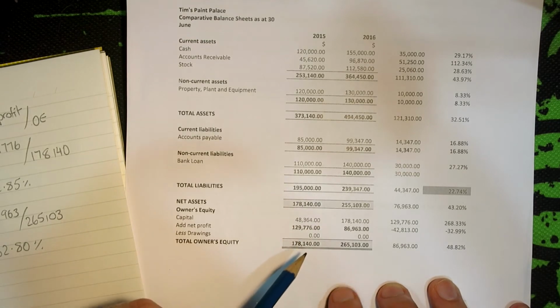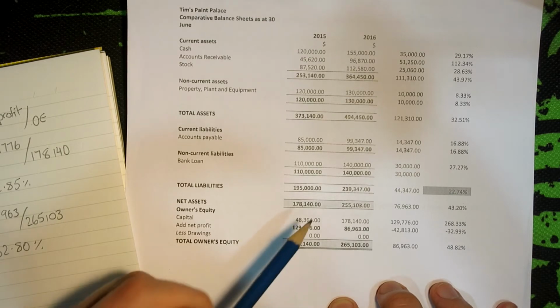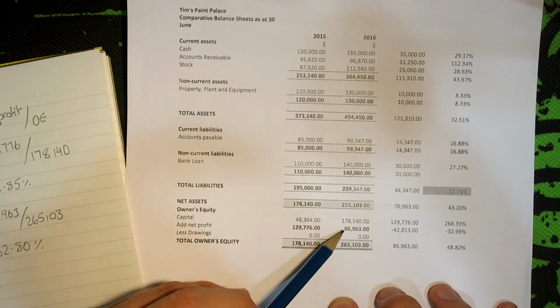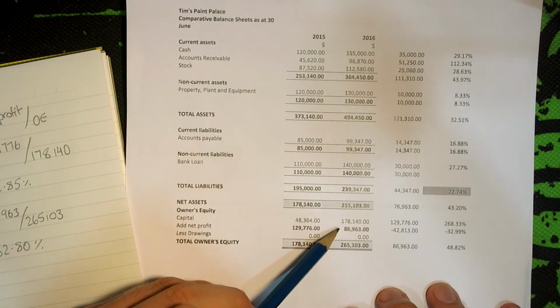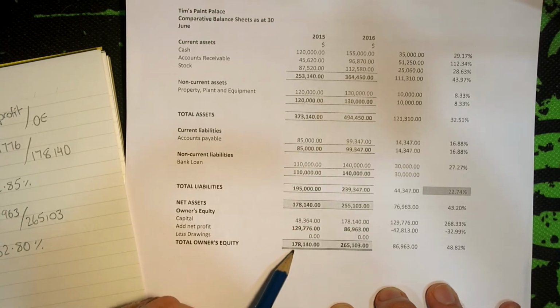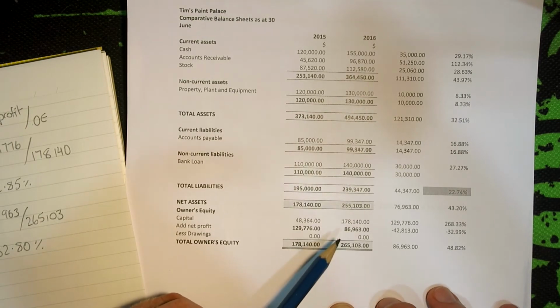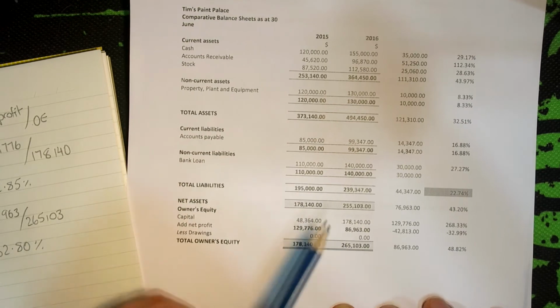They injected that much into the business. So now, the money that the owner has invested isn't going as far as it was before. Before, they'd only invested a total of $178,000, and now they've invested a total of $265,000, and they're making less profit on that.